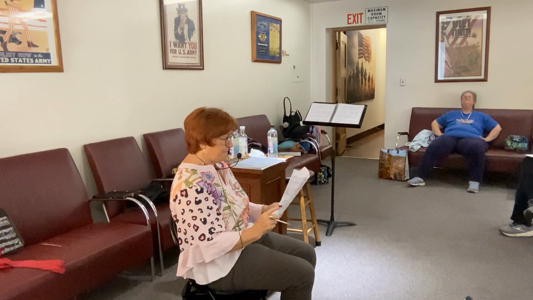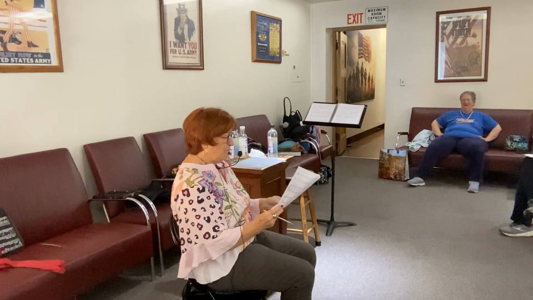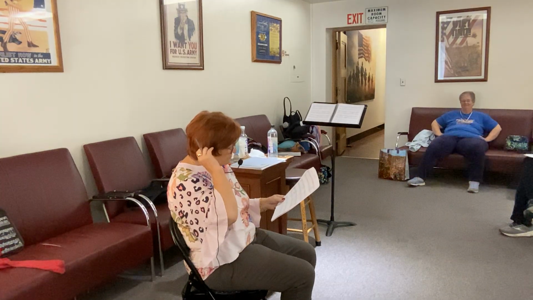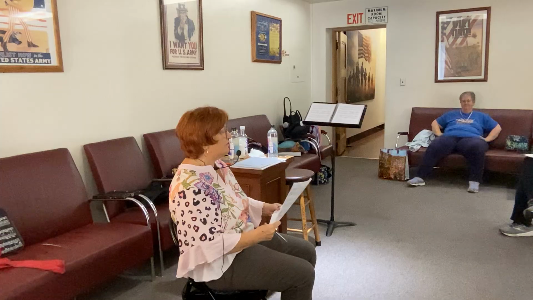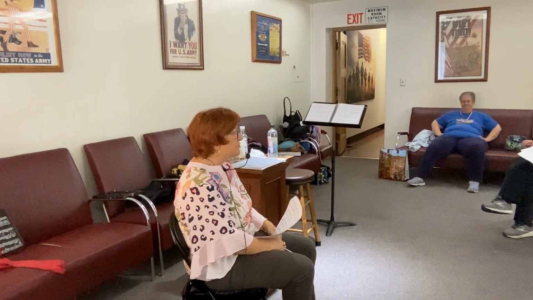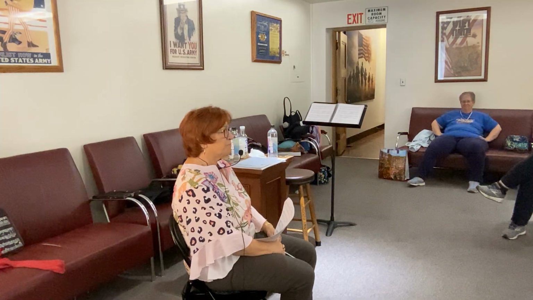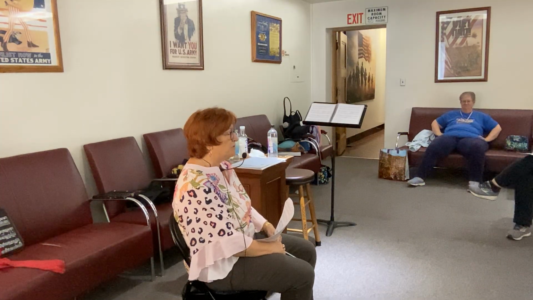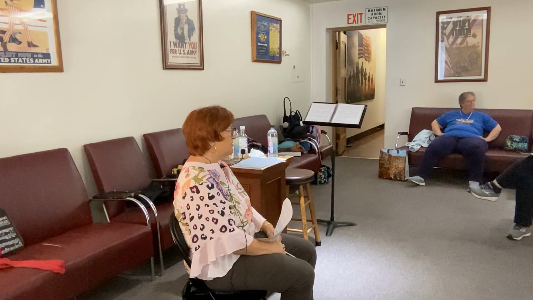One of my favorite things about men's barbershop is I really like the sound of good men's barbershop, and I detest the sound of poor men's barbershop. Because when it's poor, it is really abysmal. When it's not good, it is really, really not good.